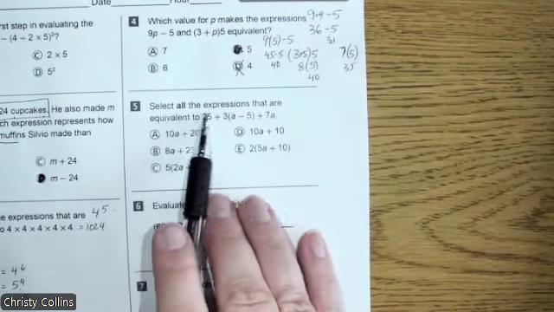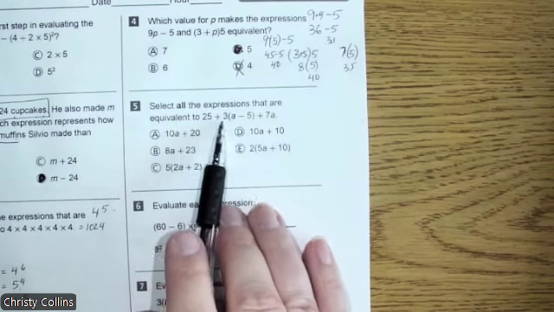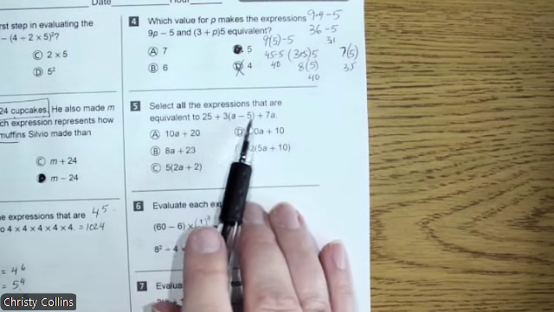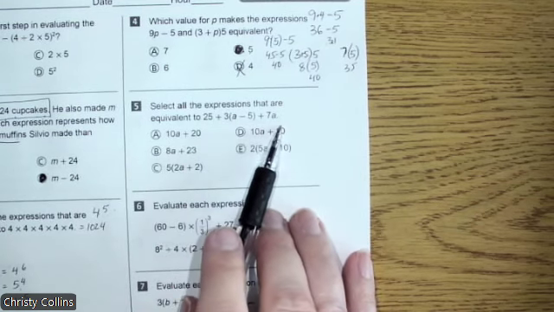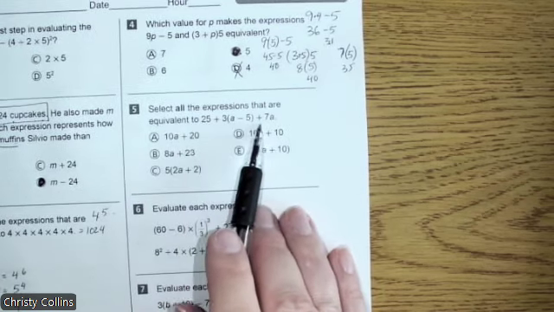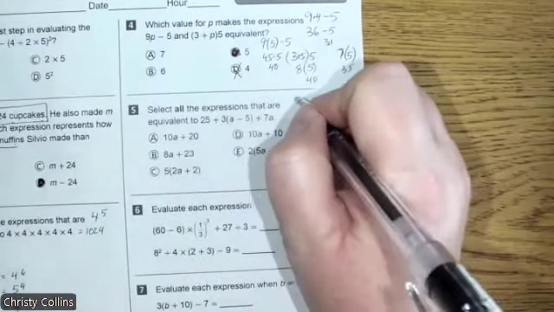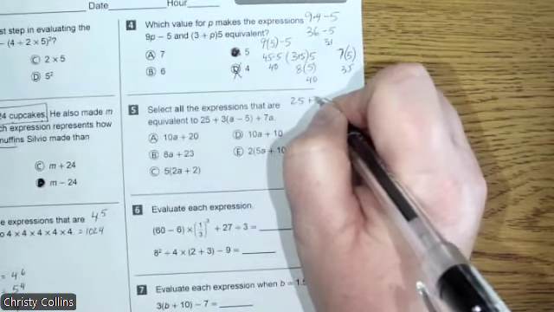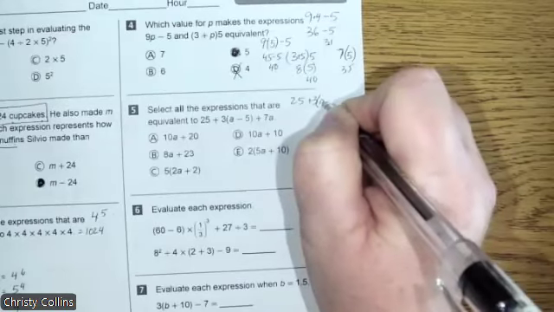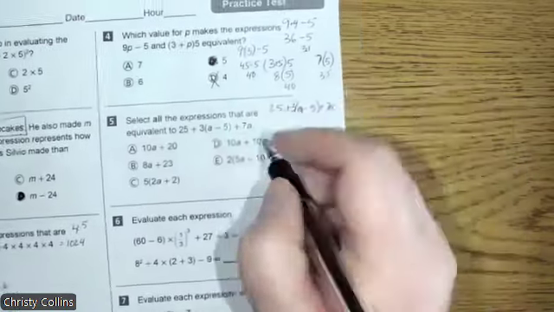Okay, number 5. Select all the expressions that are equivalent to 25 plus 3 times the quantity a minus 5 plus 7a. So I like to start by simplifying that expression so that I know what it is, and then I can see if the others are equivalent. So I'll start by copying the expression here, 25 plus 3 times the quantity a minus 5 plus 7a.